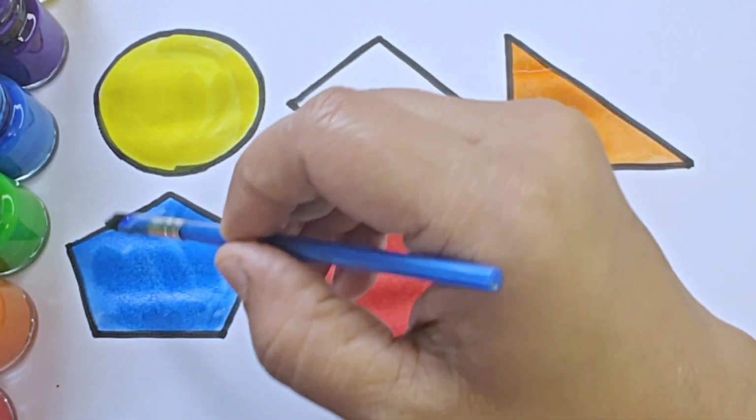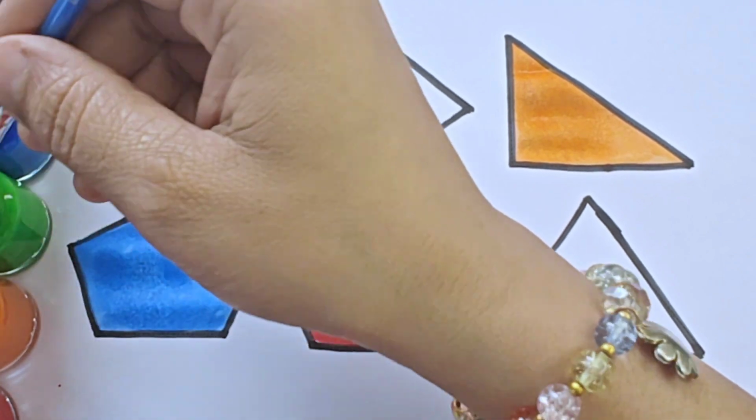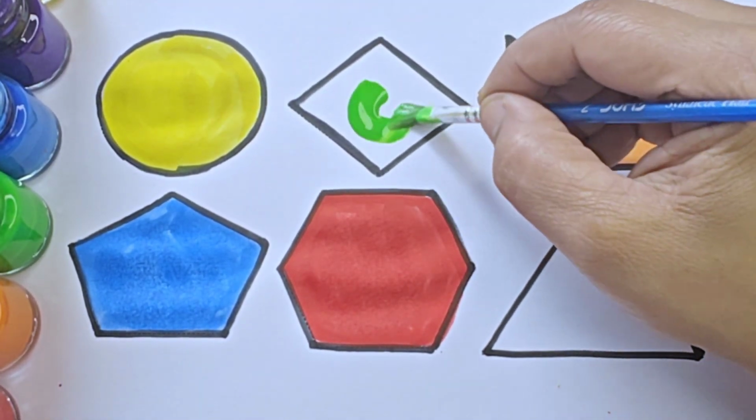This is pentagon. It has 5 sides. 1, 2, 3, 4, 5. 5 sides. This is green color.